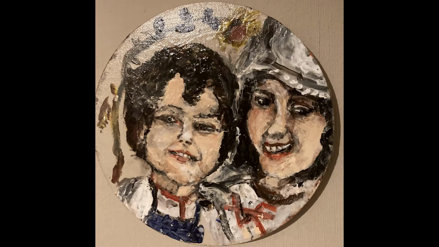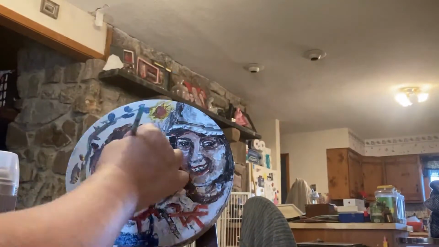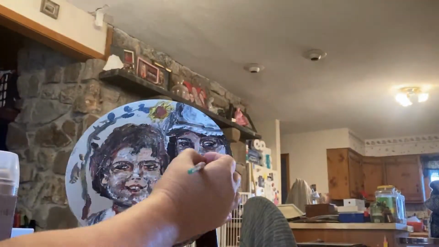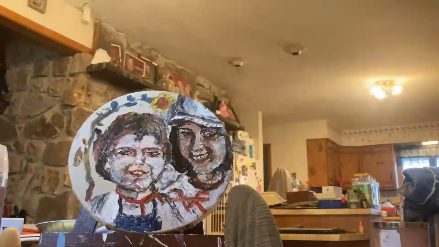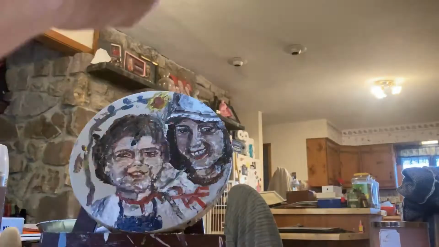Today's project is taking a somewhat spooky and caricature-like portrait and turning it into something that appears to be a little bit more normal, a little bit more human, and slightly more realistic. So the question is, what made it spooky in the first place?